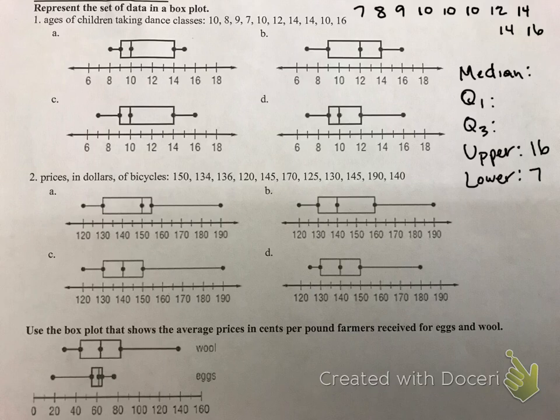The median for the data set, remember that's the number that's in the middle. So we have 10 numbers. So right down the middle, we've got those 2 numbers in the middle.